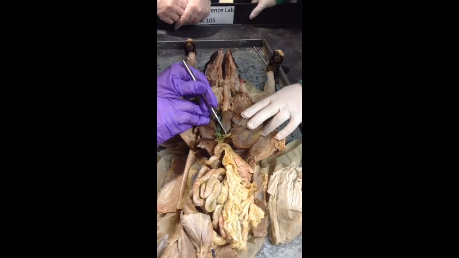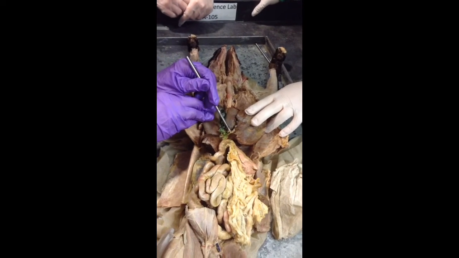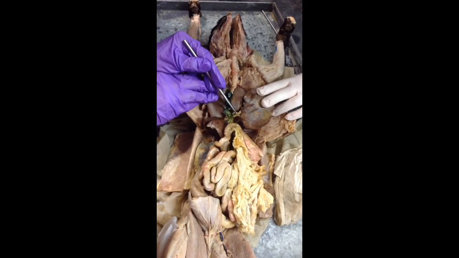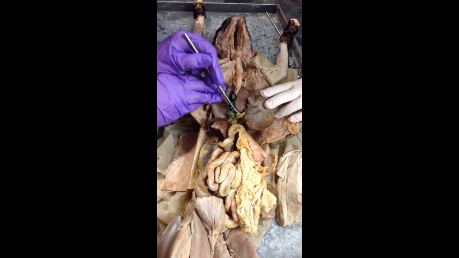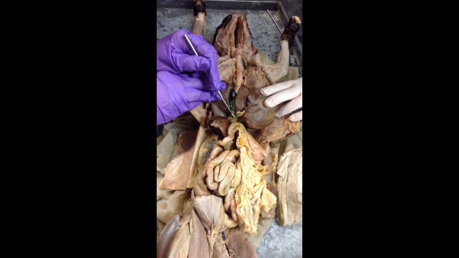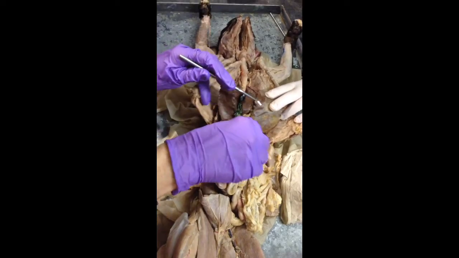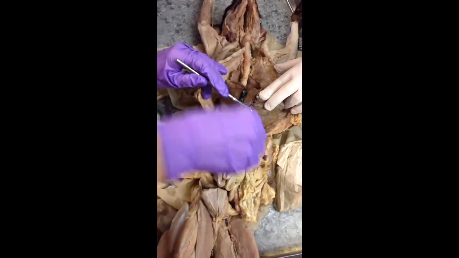right here, and you can see that it should be green, but it's covered by a little bit of tissue. You can see a little bit of green right here. This is your common hepatic duct right here. And then right here is where they merge, and then they become the common bile duct, which then empties into the small intestine.